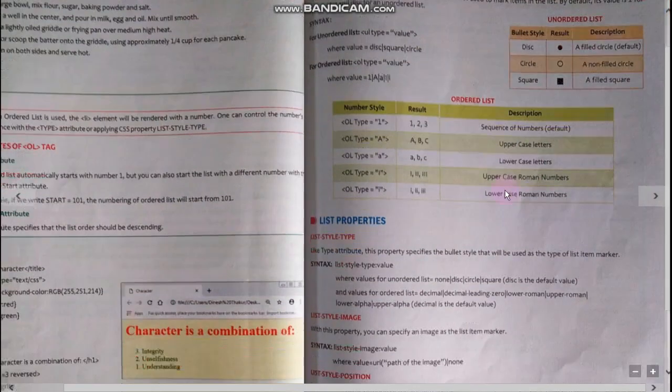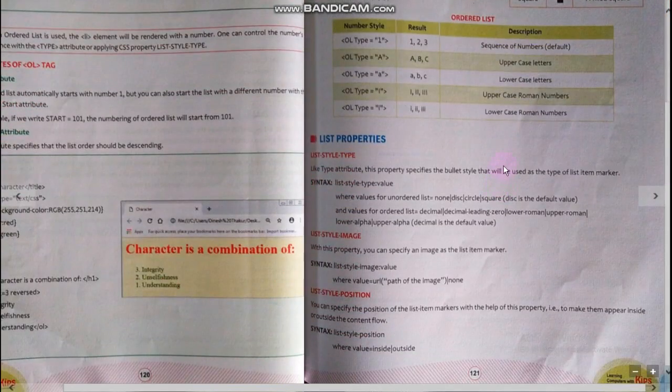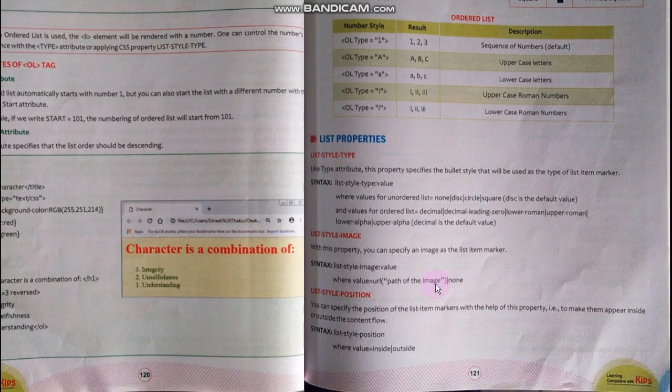If you want any particular image as your bullet in the list, then you can use the property list style image. With this property you can specify an image as the list item marker. So you have to write list style image, then a colon, and then the value. In place of value you have to provide the address of that particular image that you want to place on the web page as your bullet. Wherever that image file is stored in your computer, you have to write the address of that image file here in between the double quotations. So the path of the image, meaning the address of the image, you have to provide here. So when you run the program, that image will become the bullet in your program.